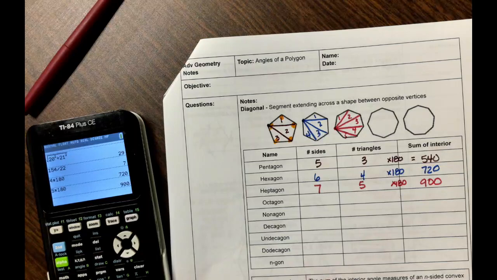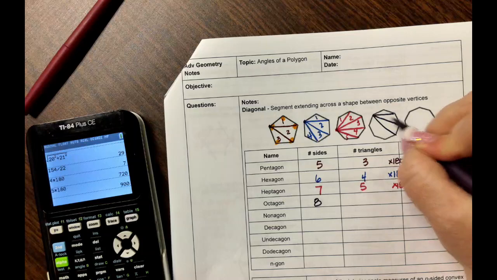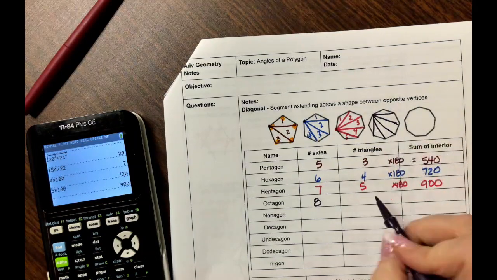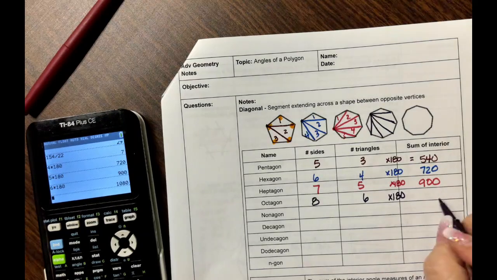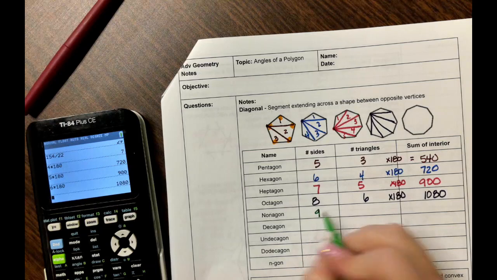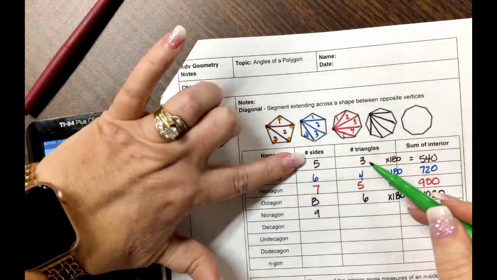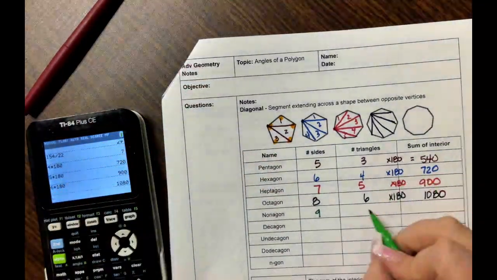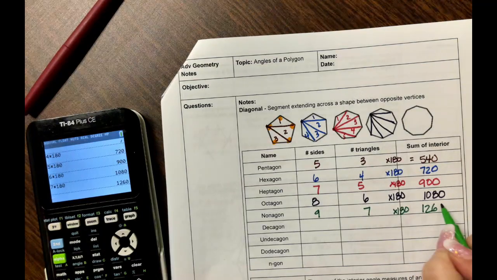An octagon has 8 sides. If you draw from one vertex across to all other available vertices, you end up with 6 triangles. Hopefully you're starting to see a pattern. Times 180, you get 1080. So in an octagon, all 8 angles would add up to 1080. A nonagon has 9 sides. You will need to know the names of these and the number of sides that they have. So if we continue, 5 had 3, 6 had 4, 7 had 5, 8 had 6. That means 9 will have 7. Each of those 7 triangles has 180 degrees. So the sum of the interior angles of a nonagon is 1260.